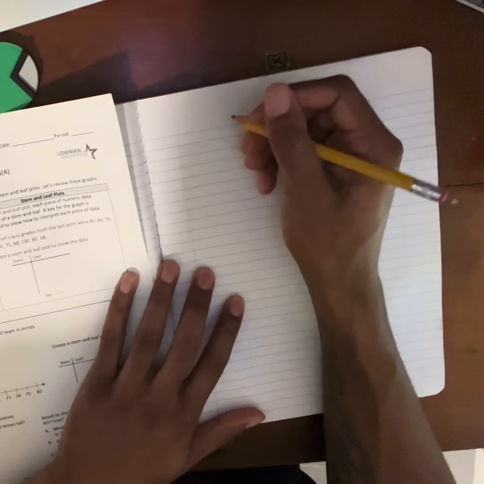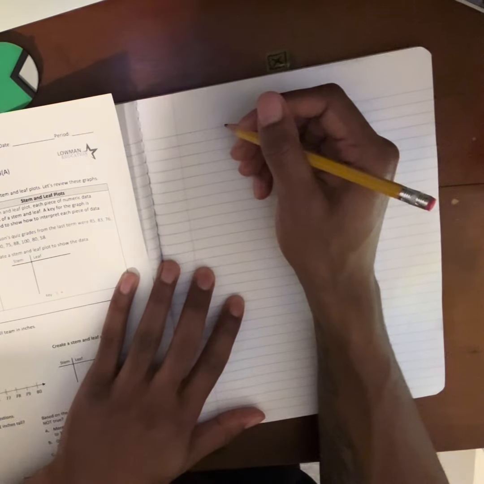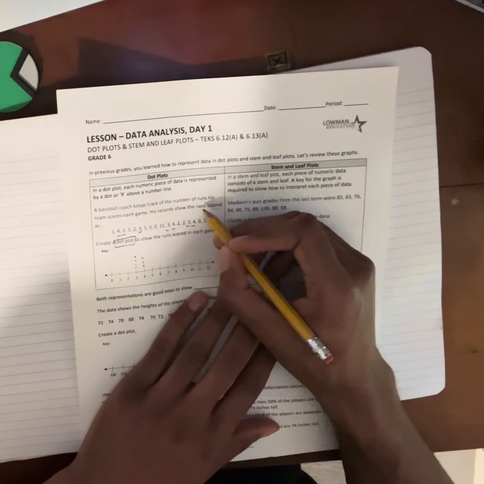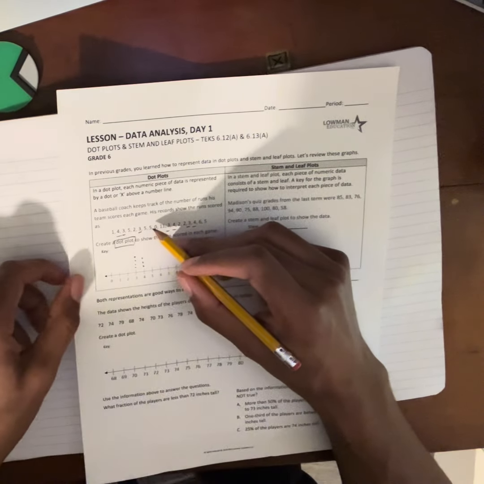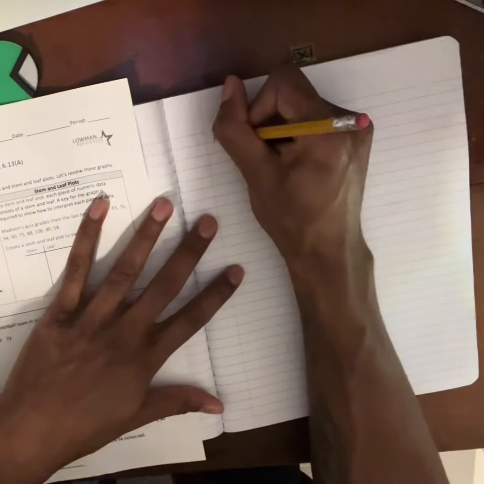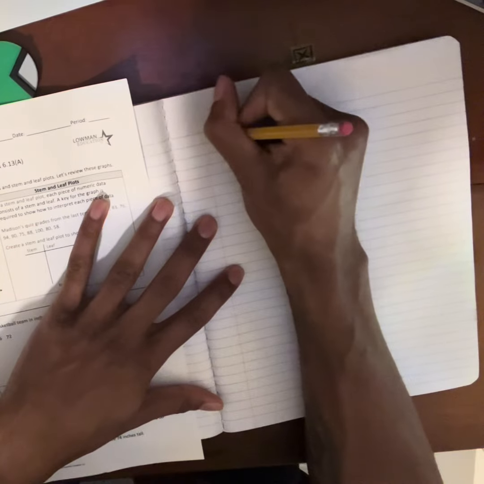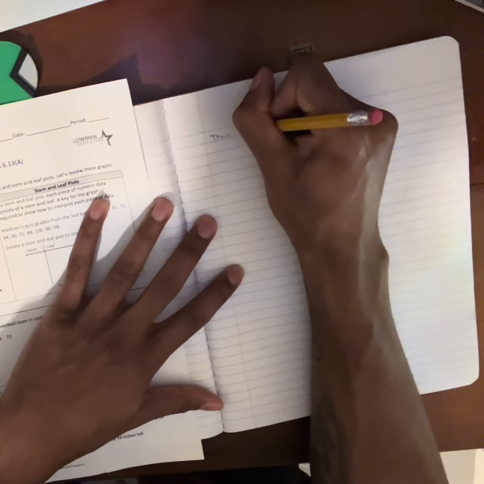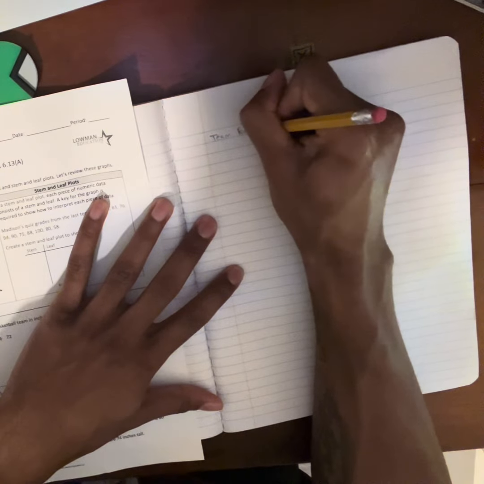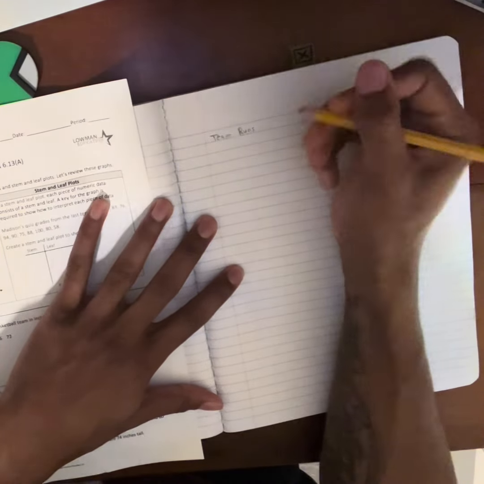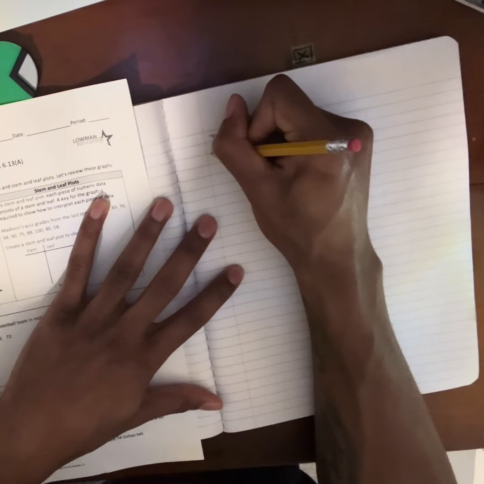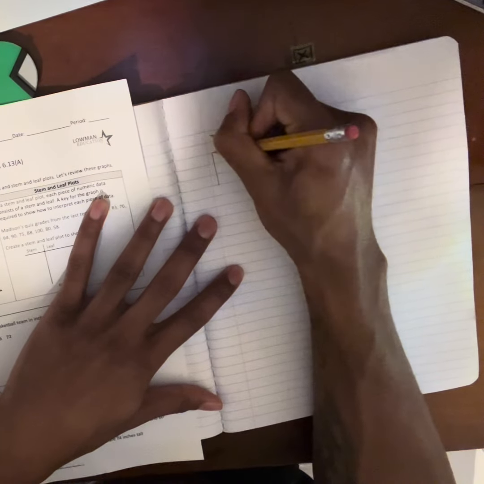So a frequency table, well, what are we keeping track of? The number of runs his team scores each year. Let's just say team scores, or team runs, how about that? Not the biggest sports fan, but we'll go with that.